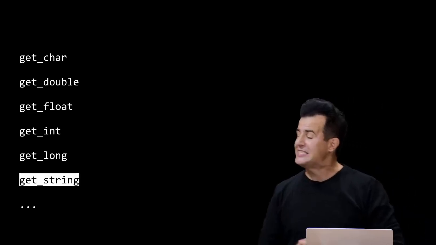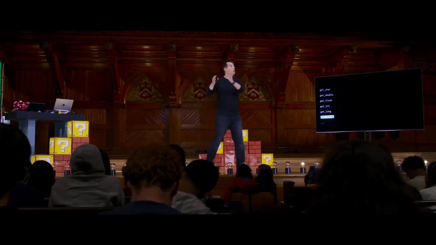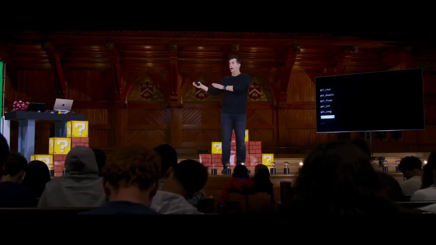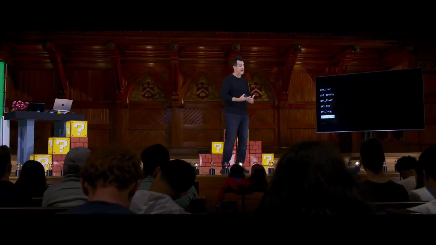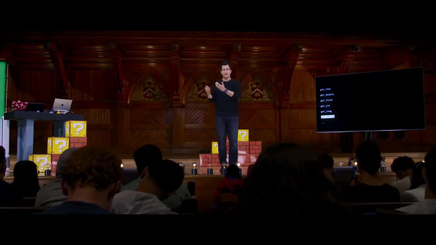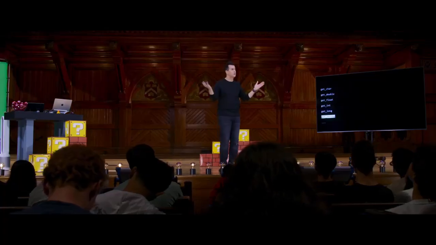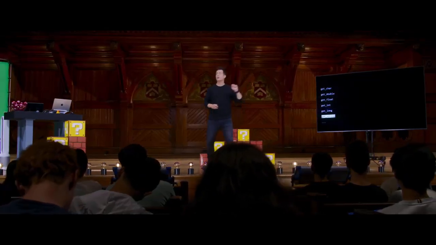So let's focus, for instance, on one of these first. get_string. A string in programming speak means text, zero or more characters of text, like HELLO, comma, space, WORLD. That is a string of text in computer speak. And it's obviously not a number like 50. It's actual text that you would type on the keyboard.